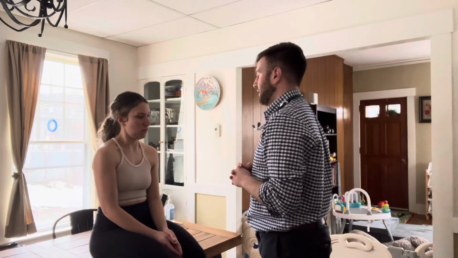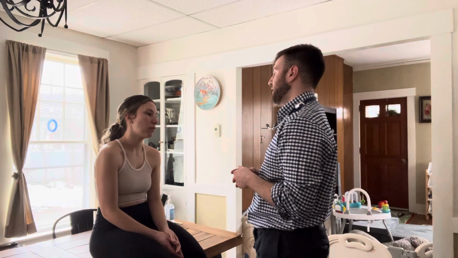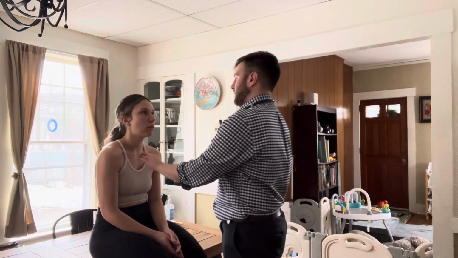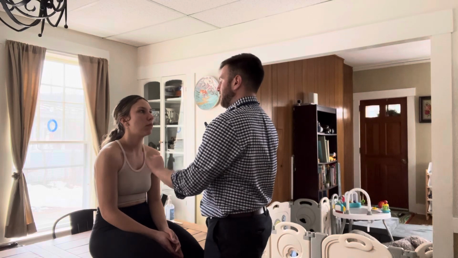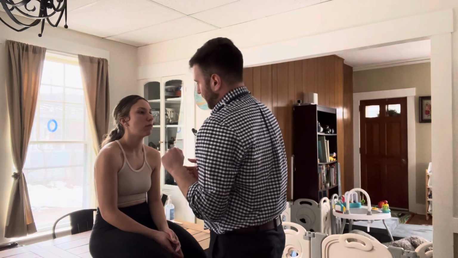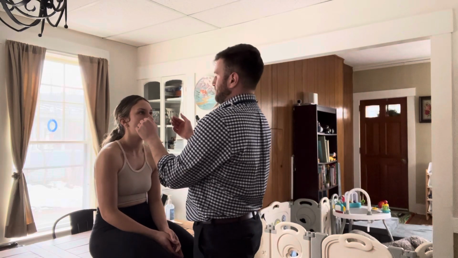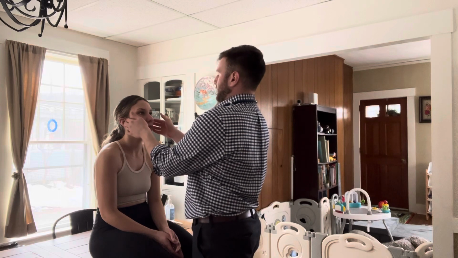Next, we're going to move on to your neck. Observing your neck, there's no abnormalities present, there's no discoloration, no scaling, no rashes. Do you mind if I feel your neck? Okay, so trachea is midline. So I'm just going to feel your lymph nodes.